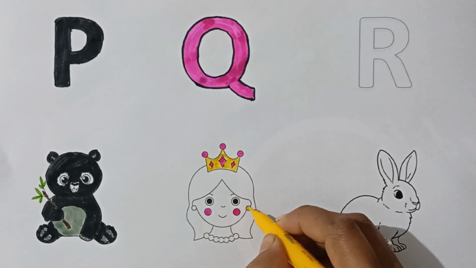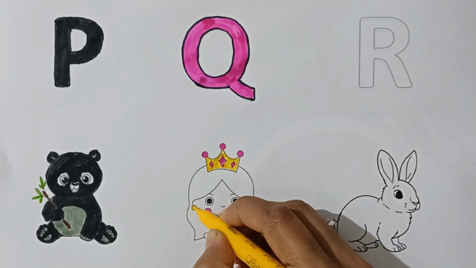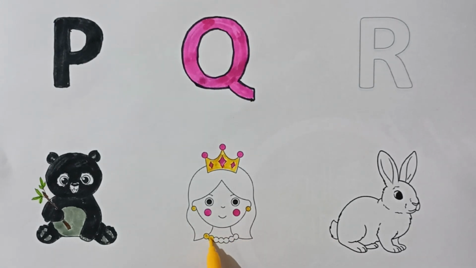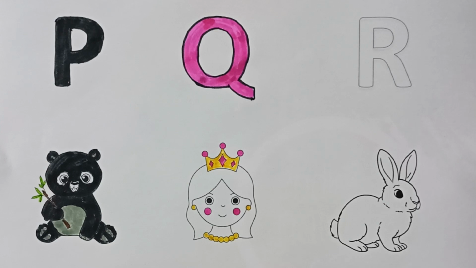This is a queen earrings. Q for Queen. Let's fill the queen hair color.